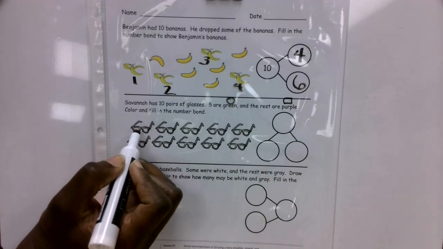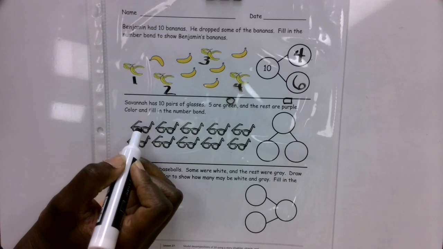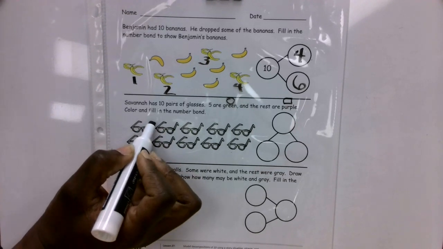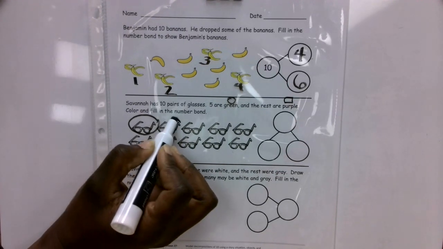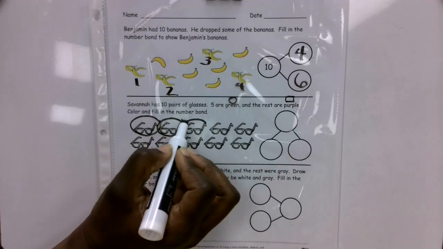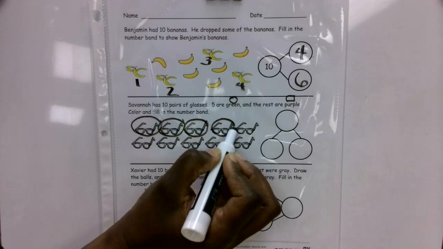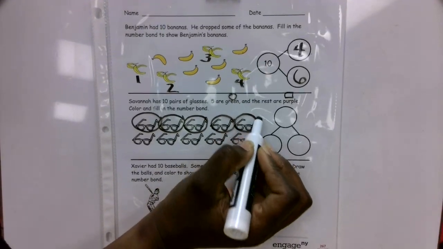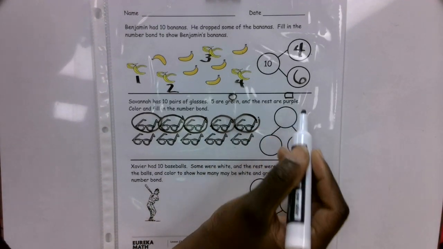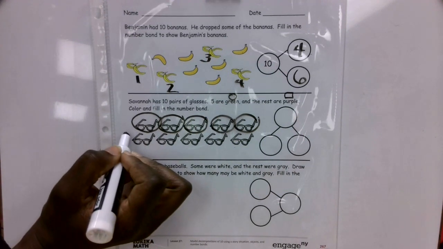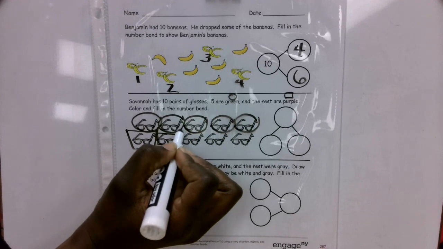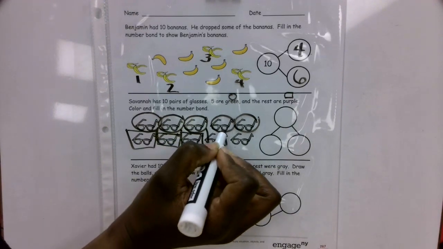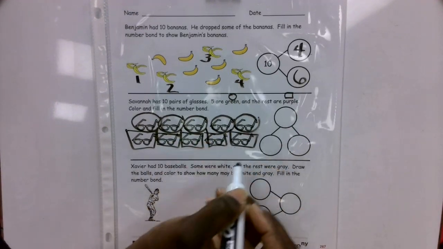So we're going to circle all the green. And how many green did she have? She had 5 green. So I'm going to circle 5 green. 1, count with me. 2, 3, 4, and 5. The rest are purple. So let's put a square around the purple. 1, 2, 3, 4, 5.